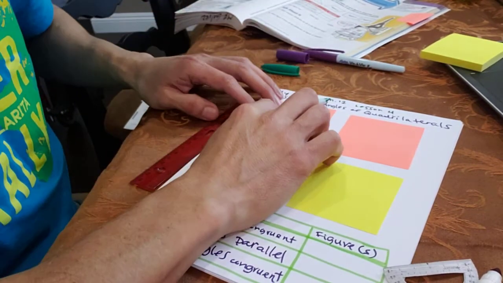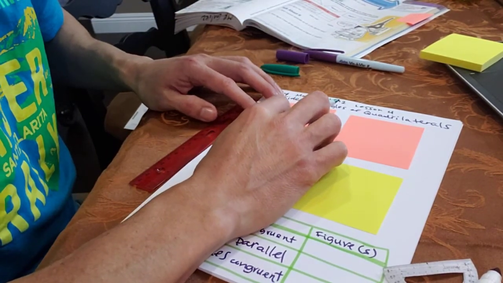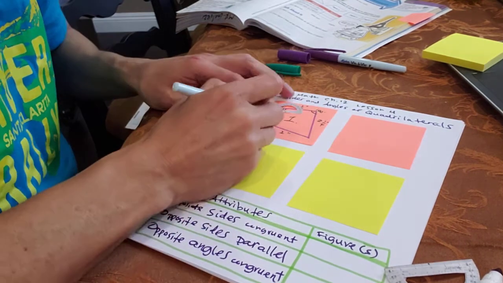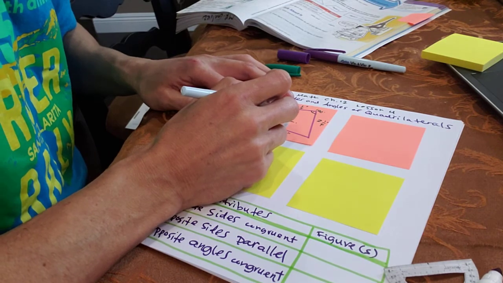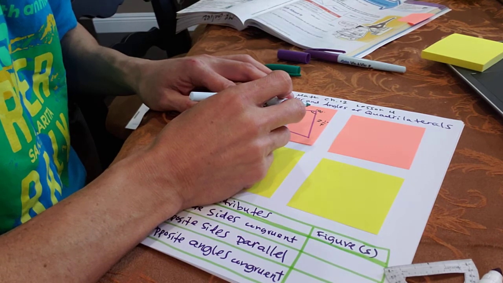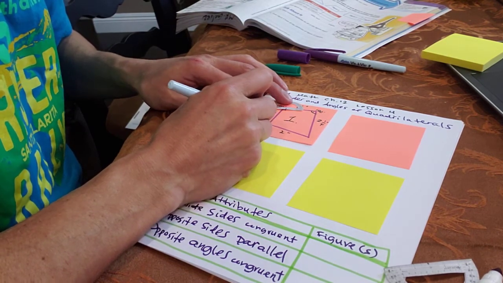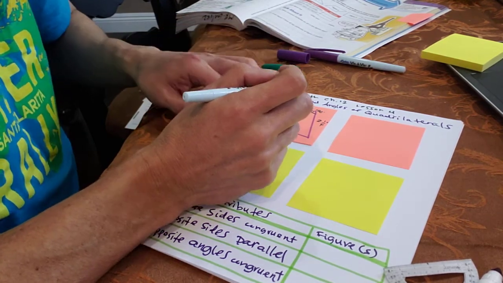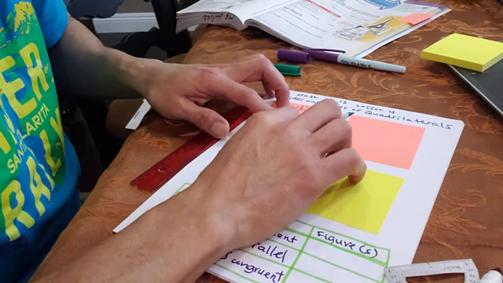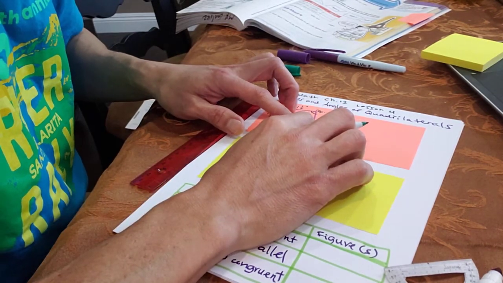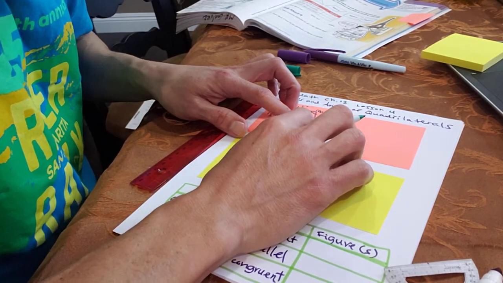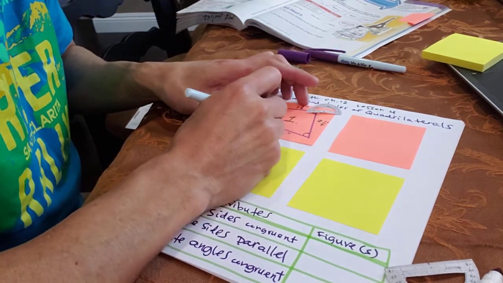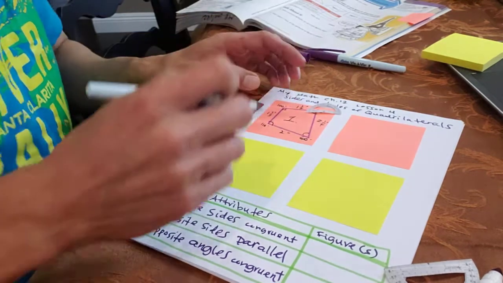Here we have an angle that measures, no, I'm sorry, 110. And one more that measures 60 degrees.